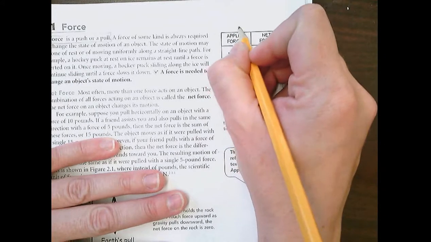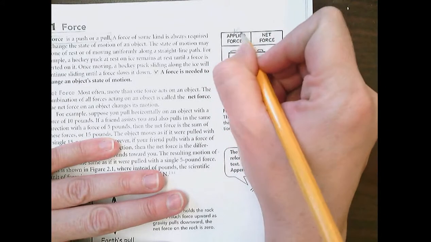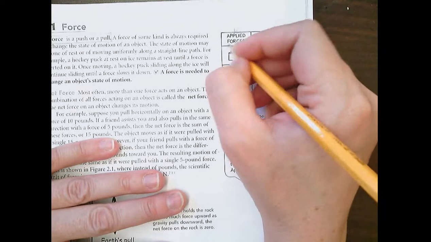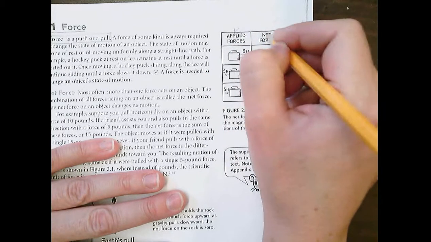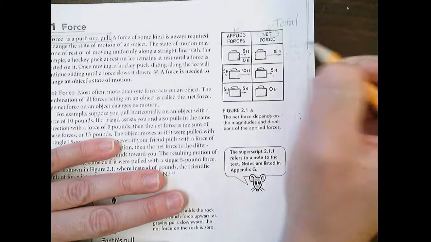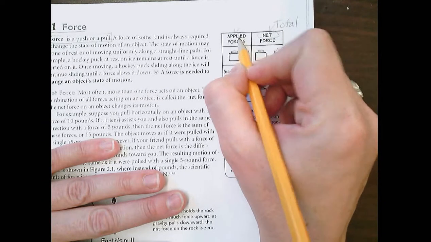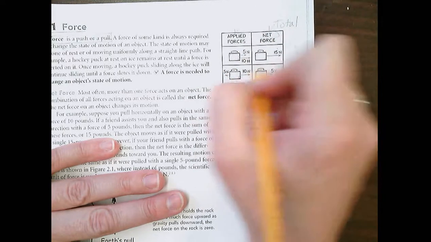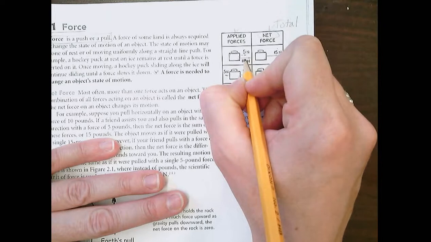So applied, it sounds like applied for a job, but I don't think that's what that means. So I'm going to ignore that word for a moment. Net means total. So the total force and the applied force. Okay, well, so here we go. So what's happening? 5 and 10 and 15.